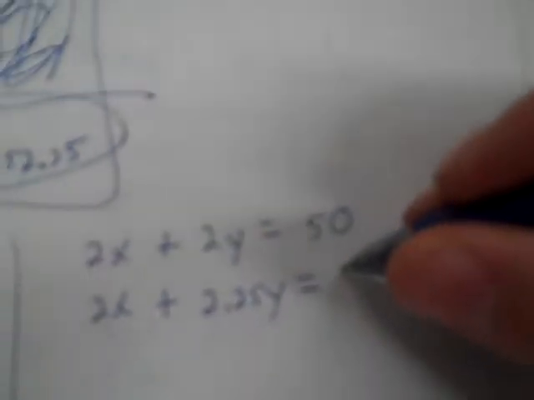Take your 2, multiply by 2. Take your 1, multiply the bottom by 1. So 1x times 2 is 2x. 1y times 2 is 2y. 25 times 2 is 50. 2x plus 2.25y. 52.25 times 1 is 52.25. Here's my common absolute value, but you need this to be negative, so that's negative, that's negative, that's negative. I'm circling them so you don't forget that those are negatives.